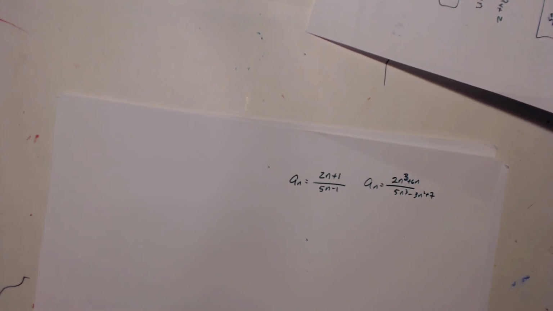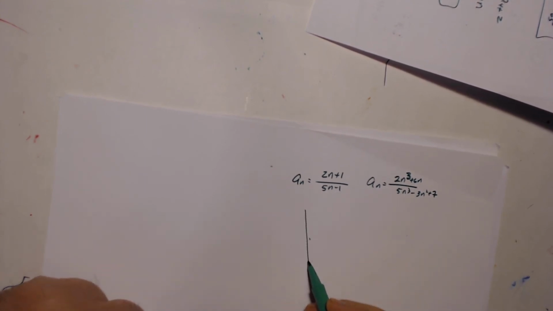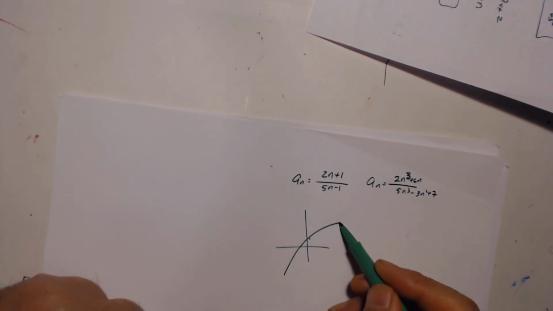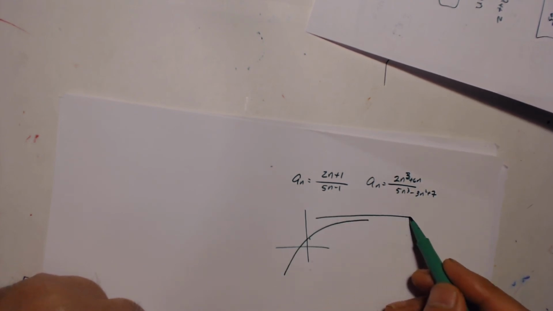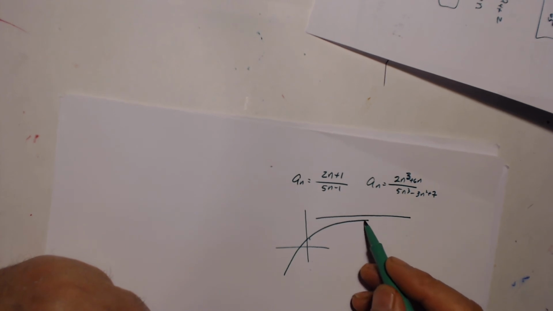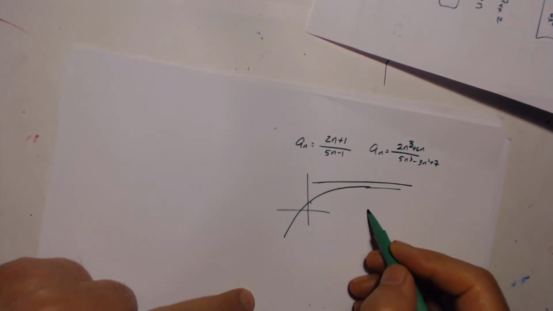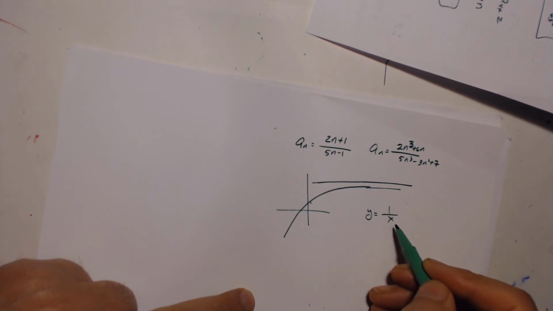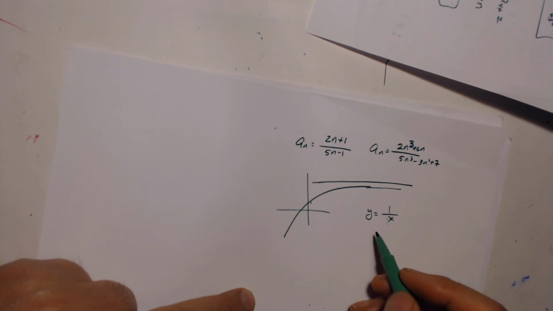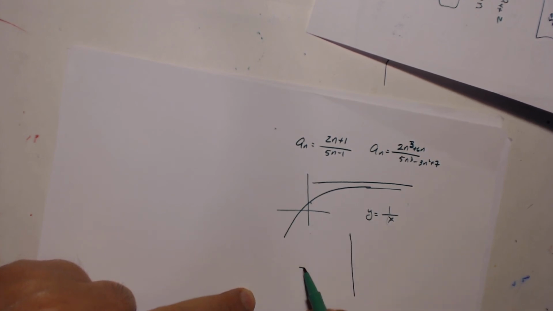Okay. Remember in college algebra we learned something we call horizontal asymptote. And sometimes you said y equals 1 over x. X cannot be 0. And also on the graph, as x approaches infinity, this approaches 0.